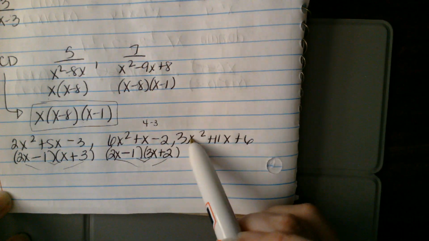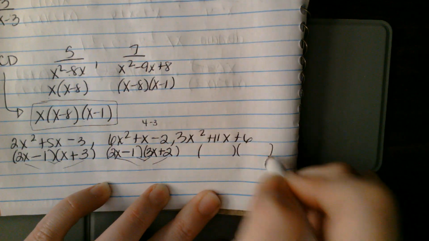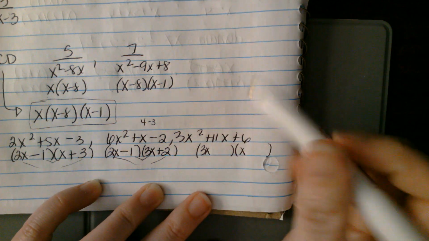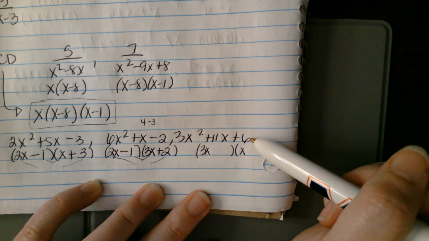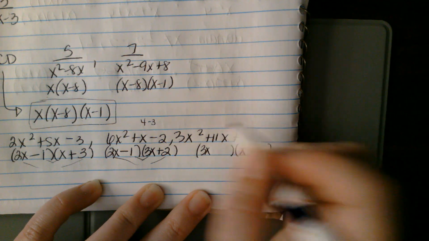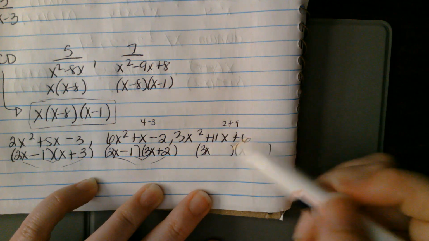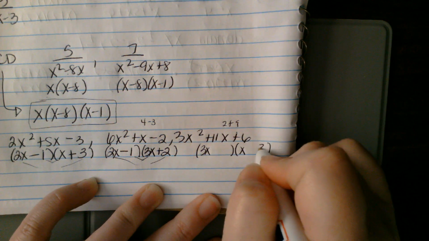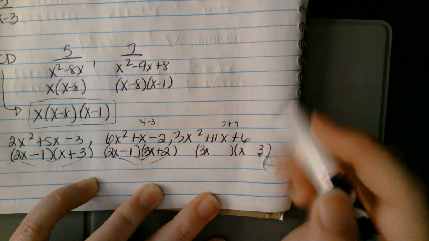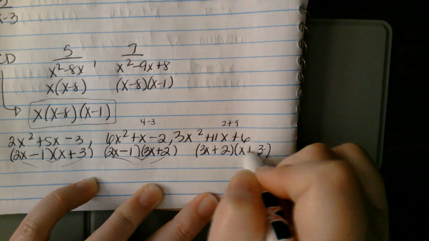Okay, so 3x squared plus 11x plus 6. Again, because this is 3, I know this has to be a 3x and an x. And 3 times 6 is 18, so I want two numbers that are going to multiply to 18 and add to 11. So that would be 2 and 9. So the 3 has to go with the 9, so 3 times 3. And this has to multiply to 6, so this also has to be 2. So 9 and 2, I want both of them to be positive.